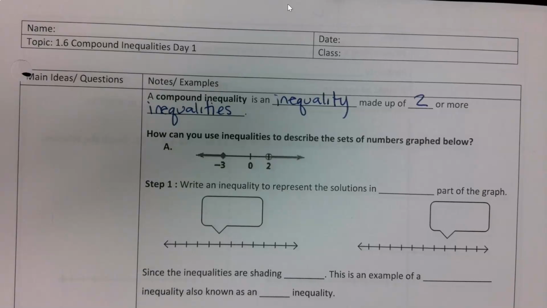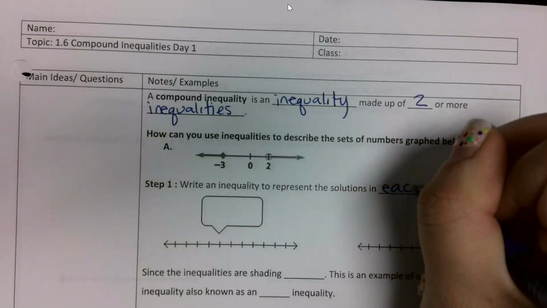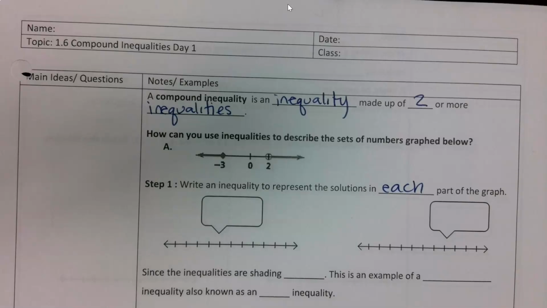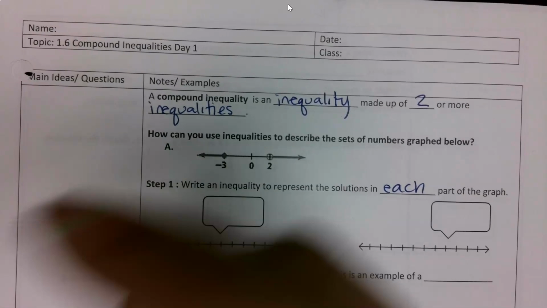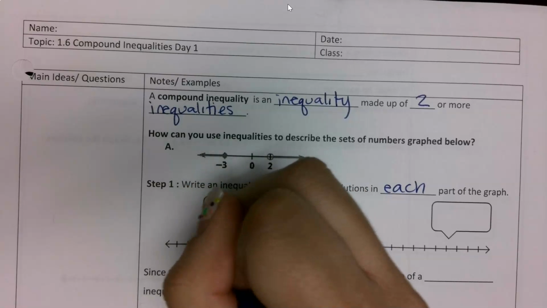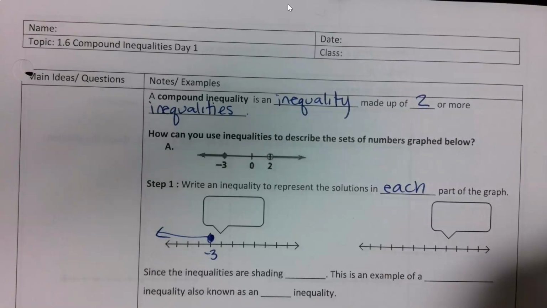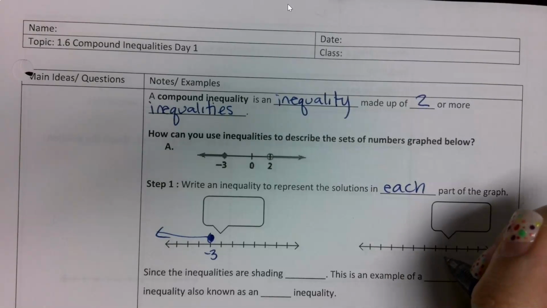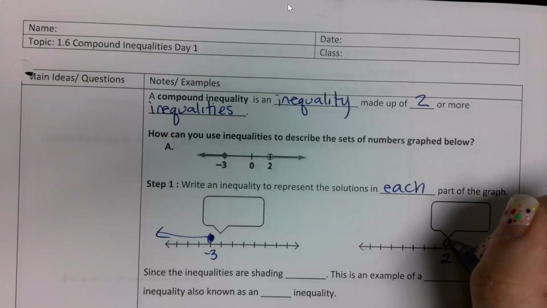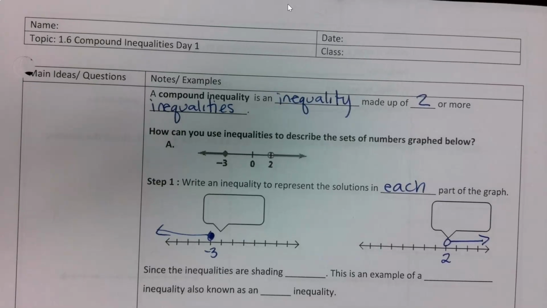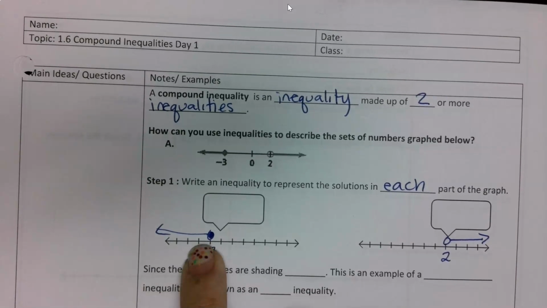Cool. So I want to write an inequality to represent the solutions in each part of the graph. So I'm going to split it up. I'm going to graph this part down here. So that is -3. The -3 is closed, the 2 is open.